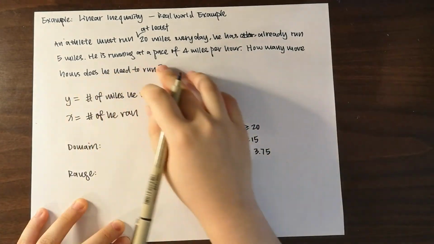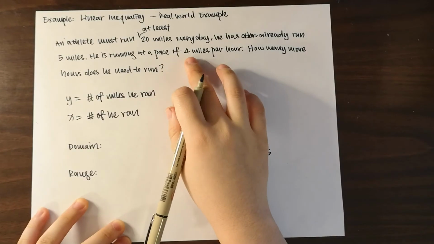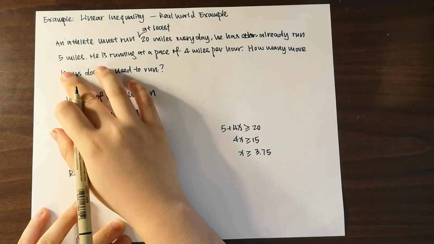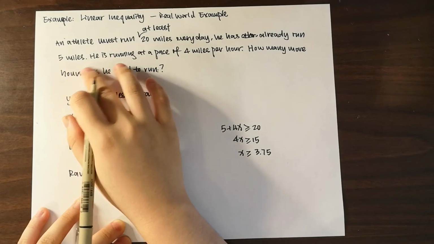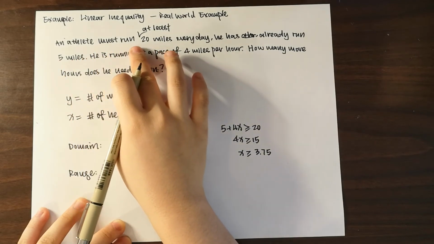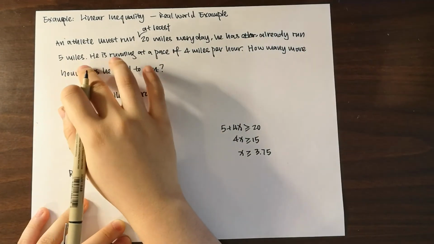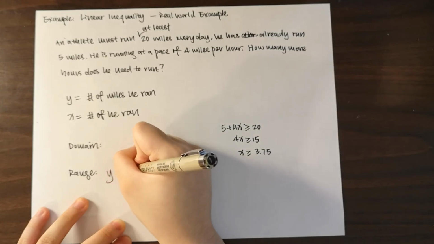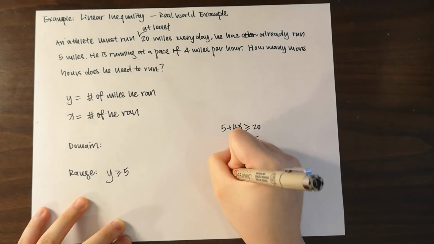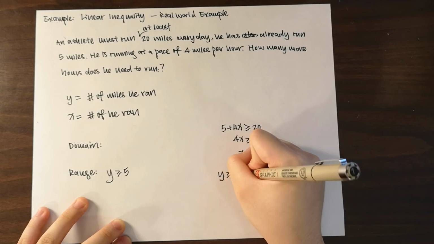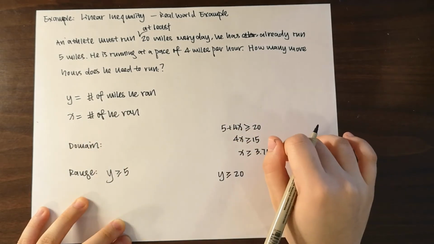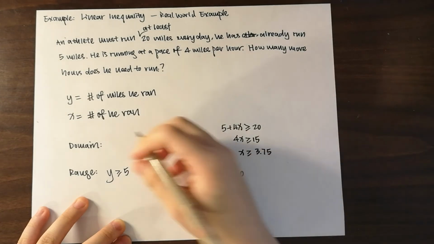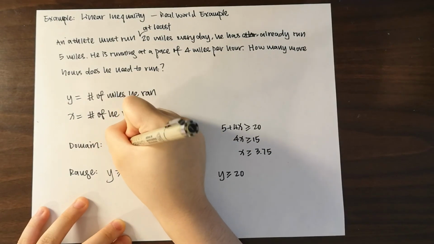So he has already run 5 miles, so we know that y must be greater than or equal to 5. But it also says that he must run at least 20 miles every day. He has already run 5 miles, so without solving the problem, we already know that y is greater than or equal to 5. Of course, later we know that y has to be greater than or equal to 20. And for the domain, we know that he can't run for a negative amount of hours, so x has to be greater than or equal to 0.